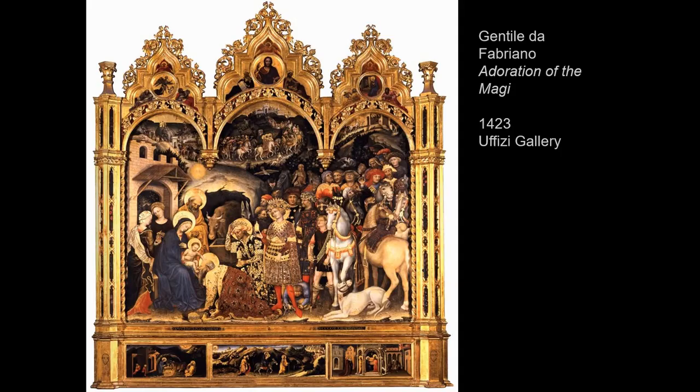So much of what we think of as the early Renaissance, as in this example by Gentile da Fabriano in the Adoration of the Magi, actually owes its inspiration not to any kind of novel invention of the Renaissance, but really represents the continuity of the Middle Ages. The Renaissance is not quite so distinct as you would imagine.